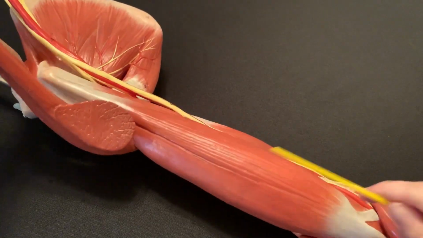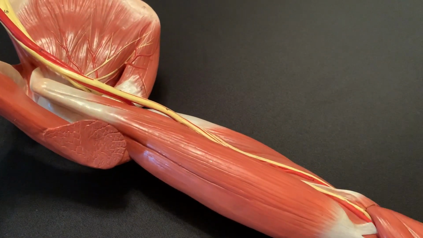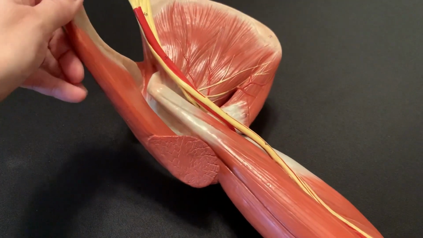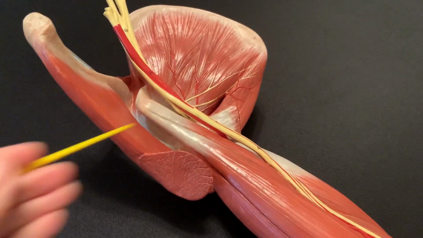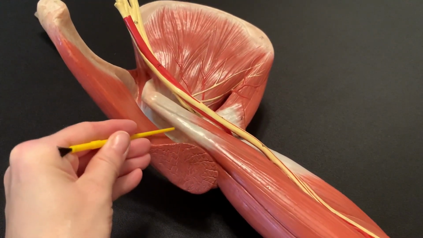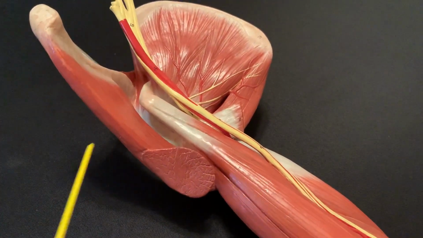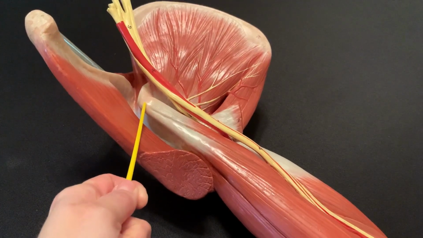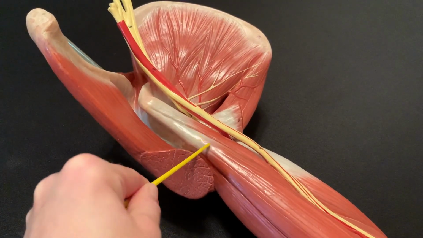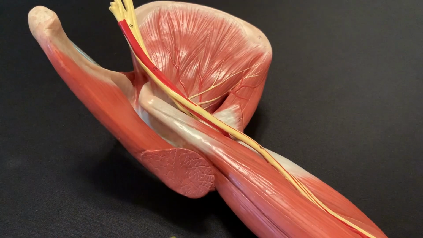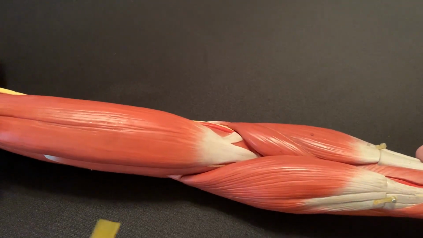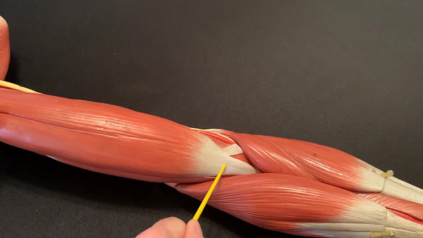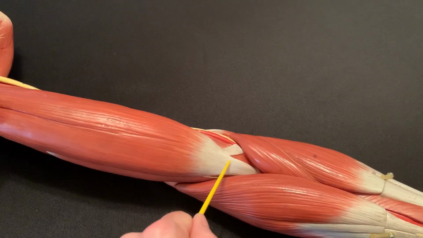And then notice how the more medial belly of those muscles has a different tendon showing the origin. Here we can see and follow this tendon, and it's coming to this hooked process, which is the coracoid process of the scapula. So the origin of the short head is the coracoid process, the origin of the long head is the supraglenoid tubercle, and both of them together are going to insert into the radial tuberosity via this biceps tendon.